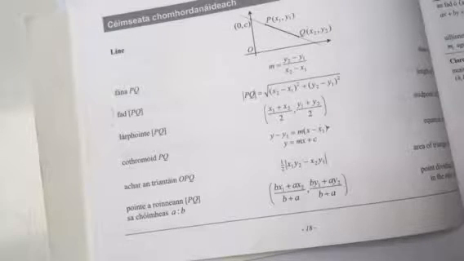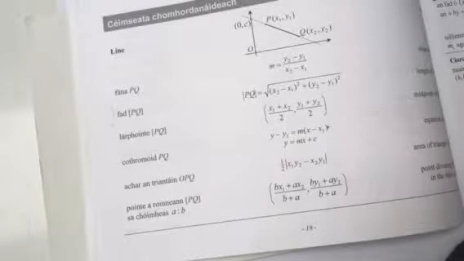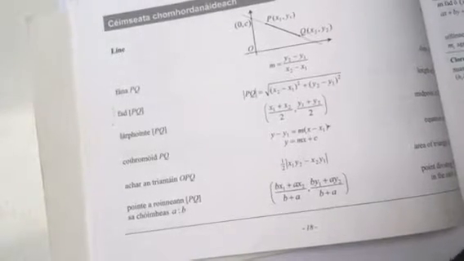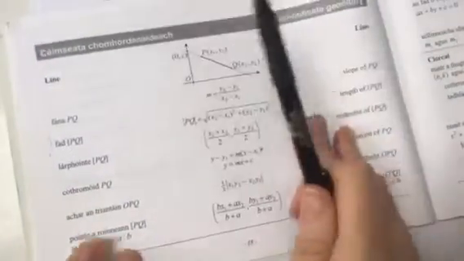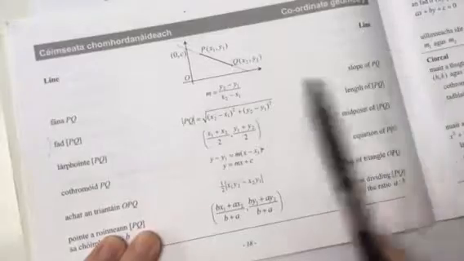The first thing though that you have to be able to use is your log tables, or else you're going to be at a massive disadvantage. You're just going to be at a massive disadvantage to everybody else if you don't understand how to use your log tables. So it should explain itself very clearly.